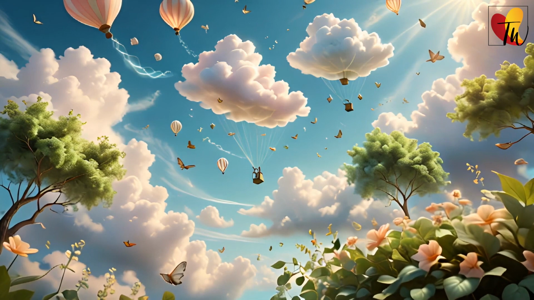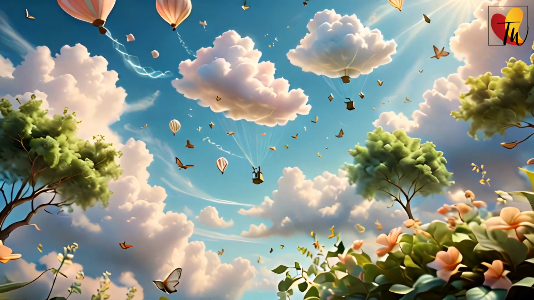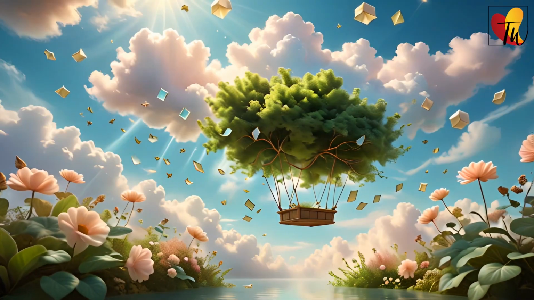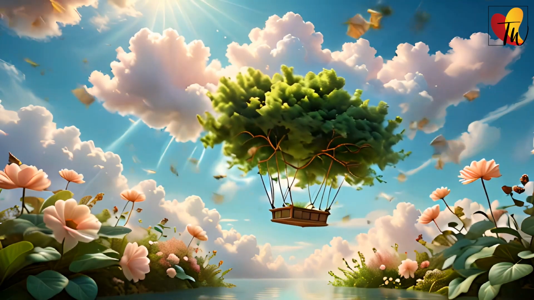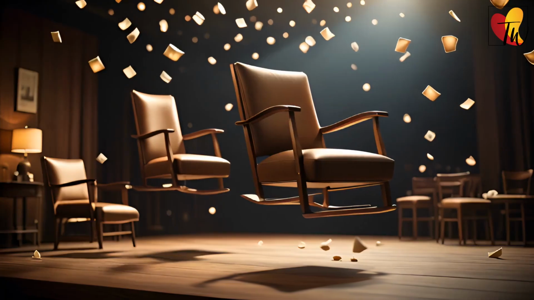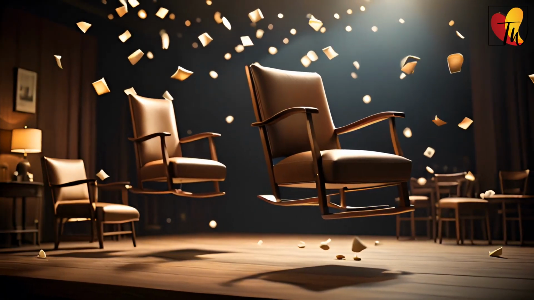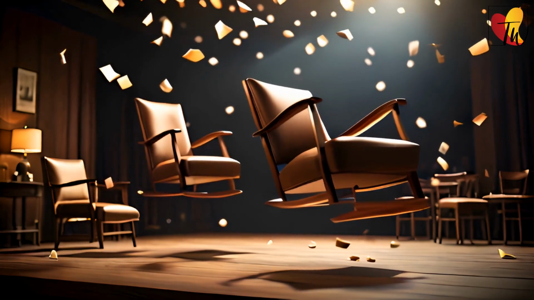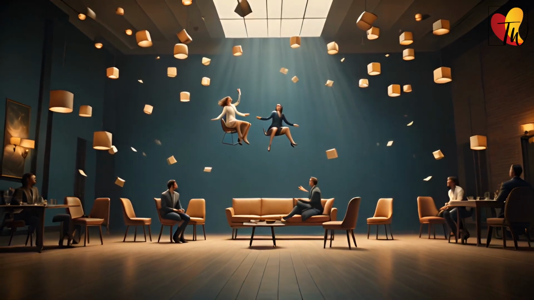Imagine waking up in a world where everything is floating. Without gravity, the ground beneath us would no longer hold us down. Objects like chairs, tables, and even people would drift freely in the air. This new reality would lead to some fascinating changes in our environment.